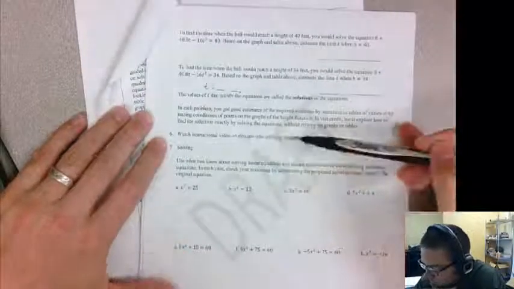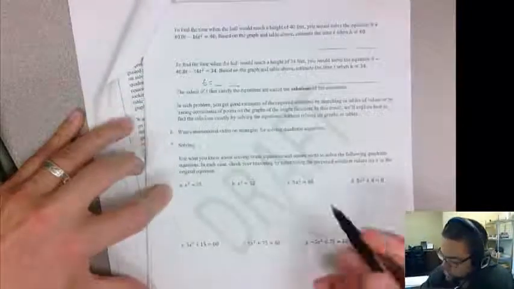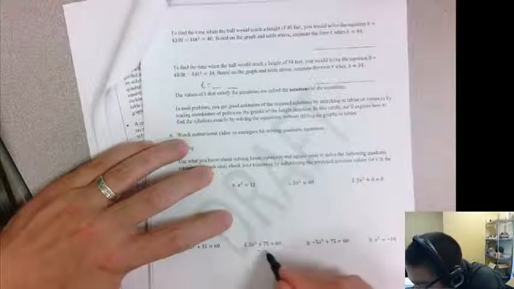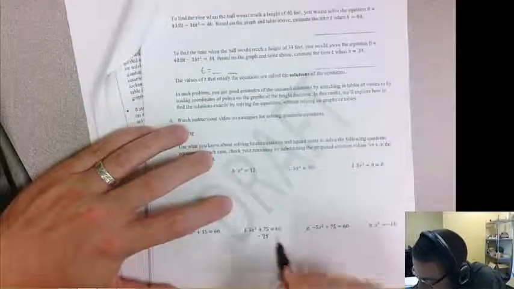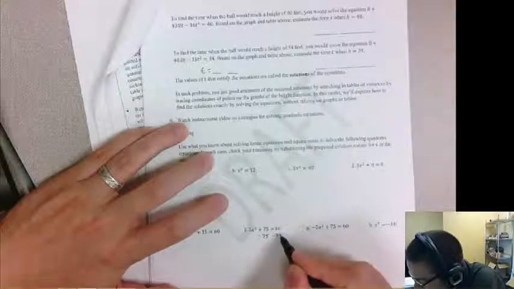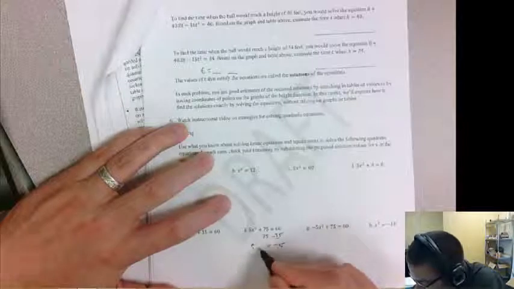Then you're going to watch the instructional video on solving strategies. I'll go ahead and just do one of the harder ones. So I would solve this by just taking the square root. So I'm going to subtract 75 from both sides. So that makes negative 15. Actually, this has no solution, right?